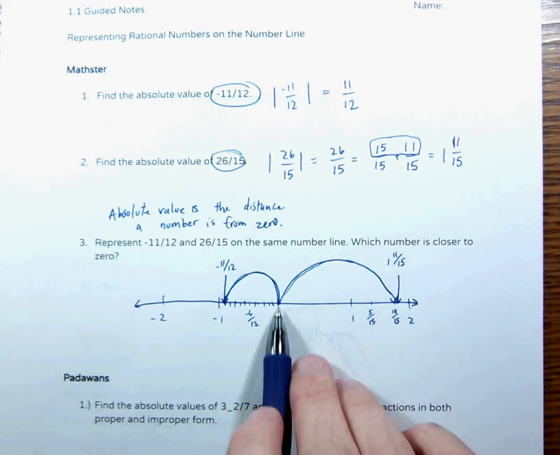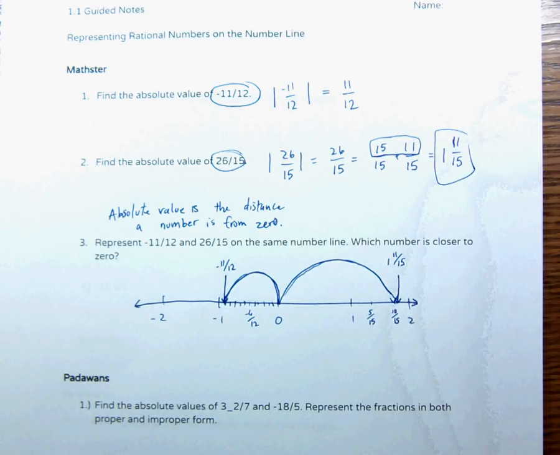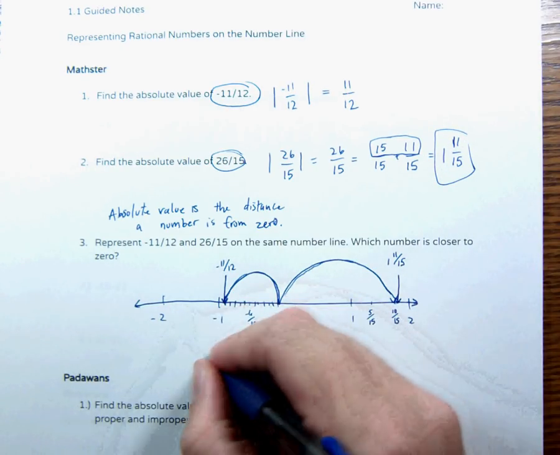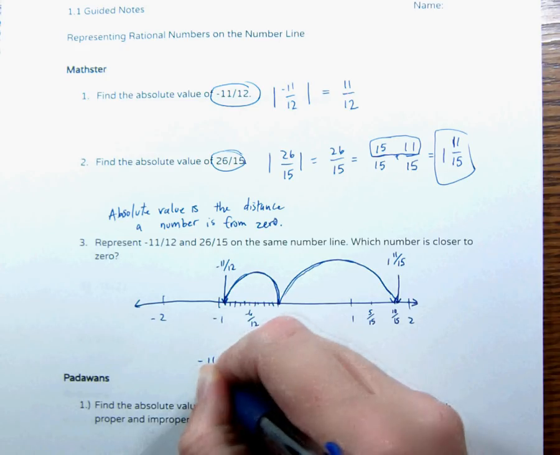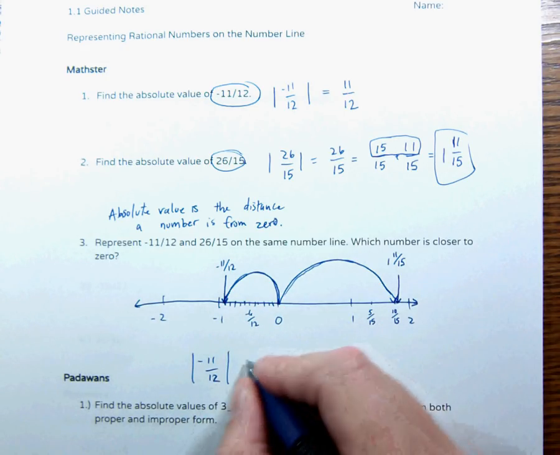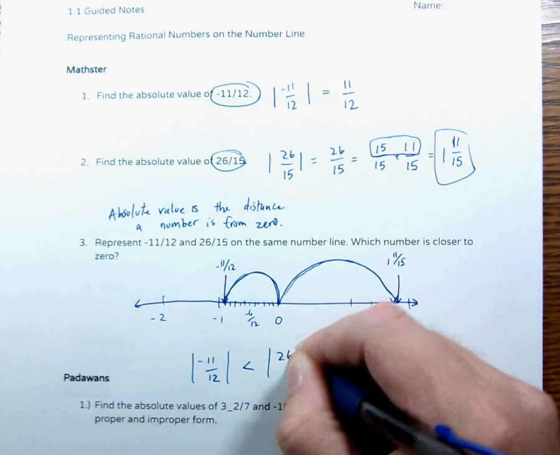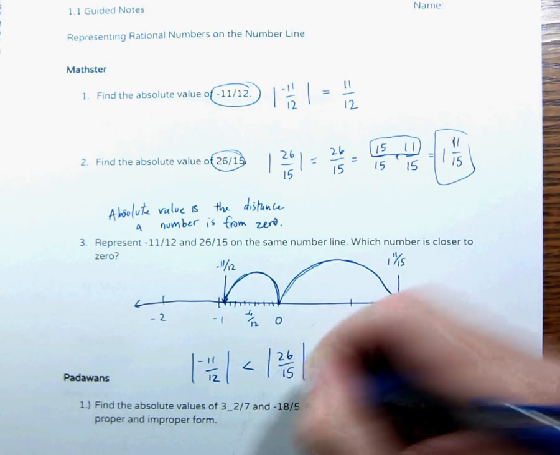Based on distance, or maybe we know that this one is greater than 1, but negative 11 twelfths, if I took the absolute value of it, it would be less than the absolute value of 26 over 15.